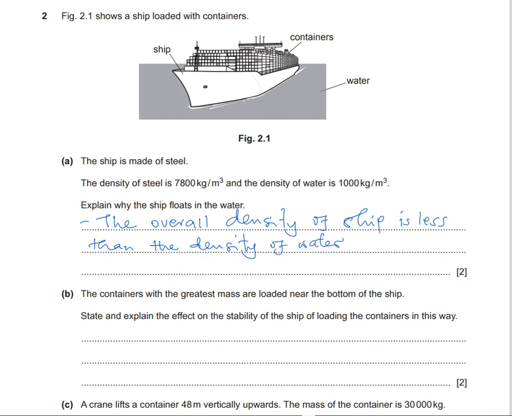That's number 1. You can also say that the ship is not a solid steel.